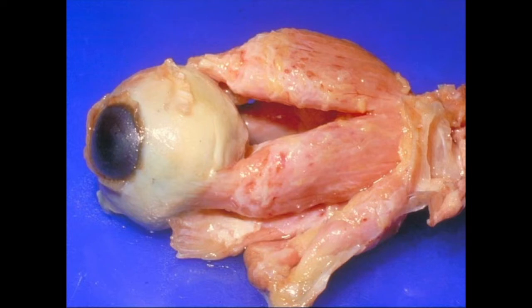Exophthalmos is due to marked enlargement of the extraocular muscles. This is a specimen that we dissected many years ago. It was a patient who was admitted for radiation therapy of thyroid optic neuropathy and died in the hospital from a heart attack after receiving one treatment. The extraocular muscles are massively enlarged. The superior muscle measured 14 by 8 millimeters.